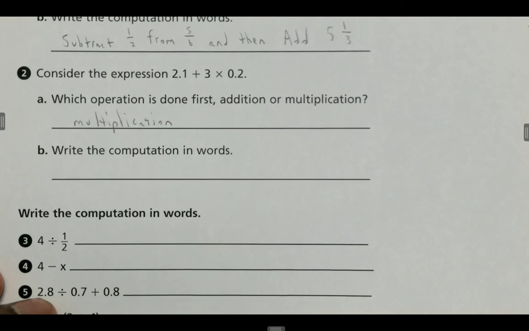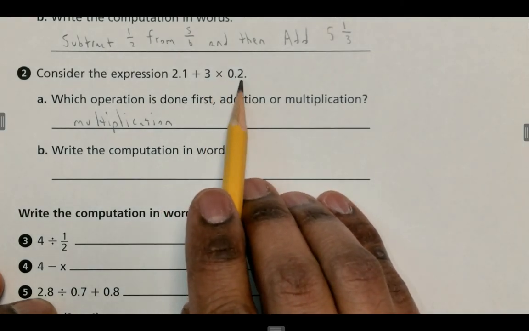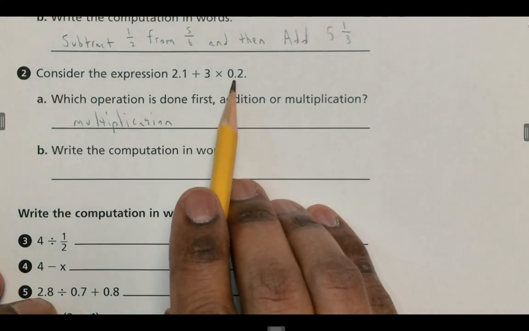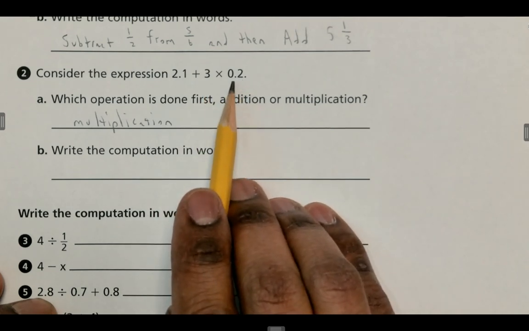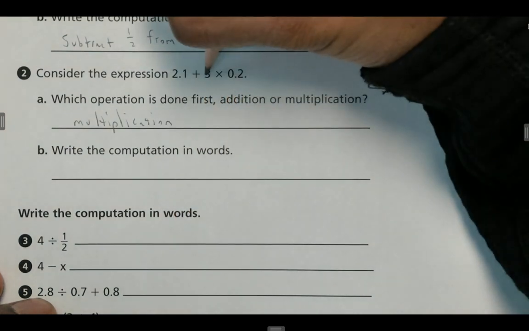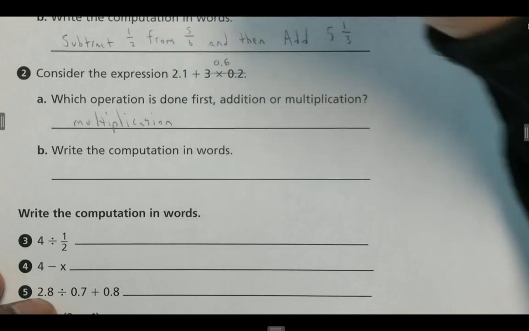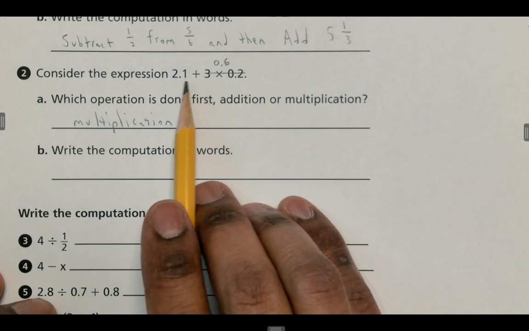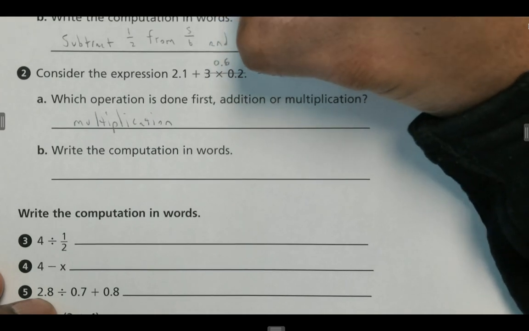And let's actually solve that. If we do the multiplication first, we're taking 3 multiplied by 2/10. Can you do that as mental math? One push to clear the decimal point out. 3 times 2 is 6. One push back, and that allows us to rewrite this part of the expression as 6/10. Now, let's add it. 2 1/10 plus 6/10 equals 2 7/10.